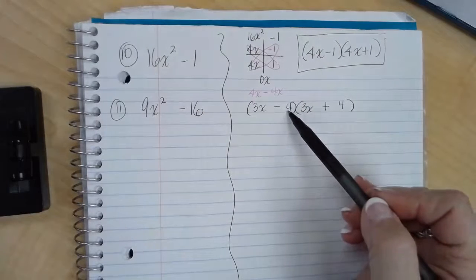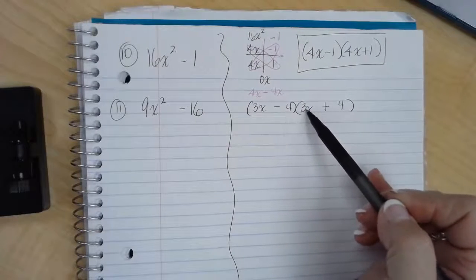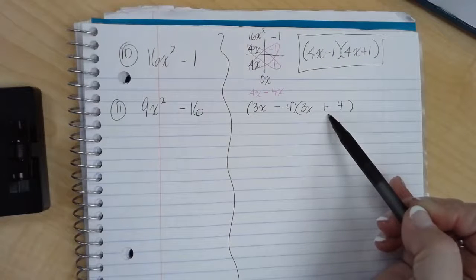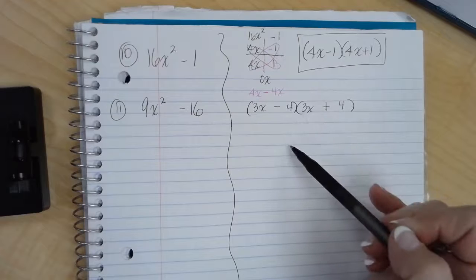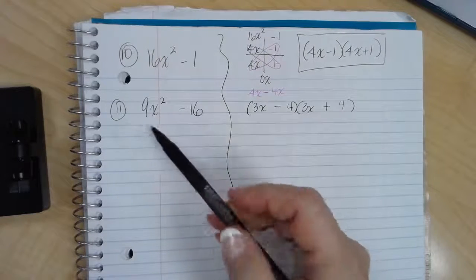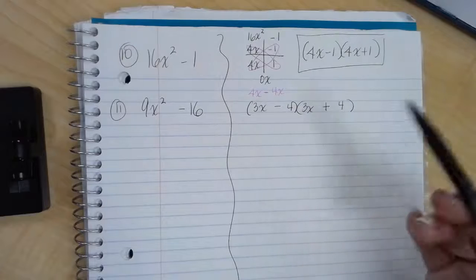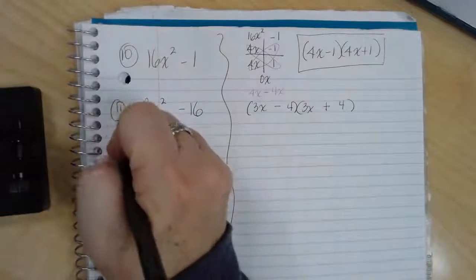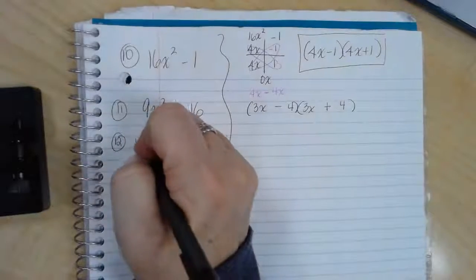So if you think about that, there's my negative 12, there's my positive 12, which means they'll cancel out. That's where I get 9x squared. That's where I get the negative 16. So when it's a difference of squares like that, you can just jump straight into that knowing that it's a perfect square. So let's go to our next problem.